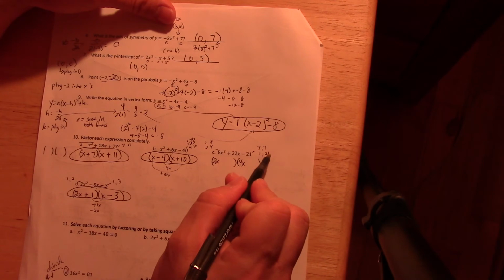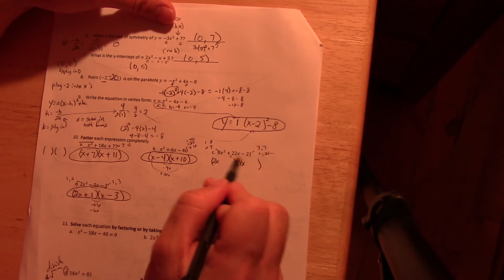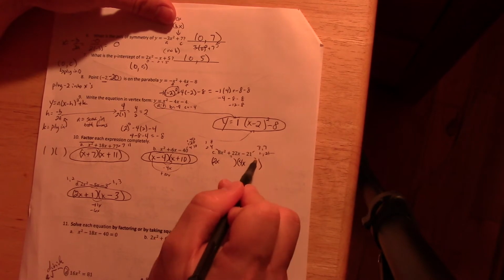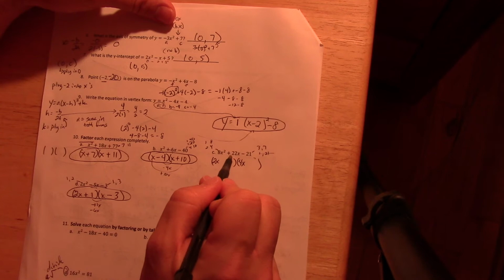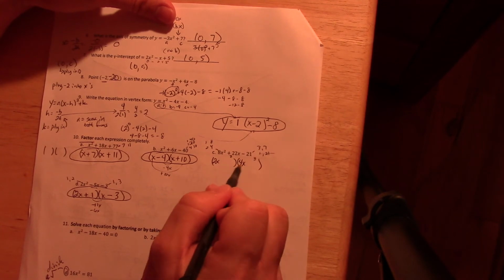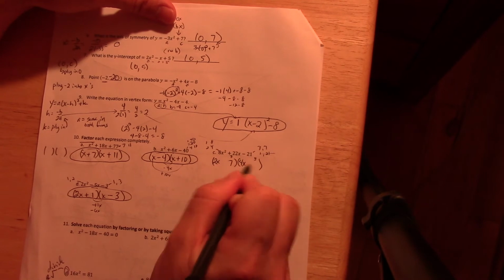1 and 21 is probably the last thing I want to check, so I'm going to try 3 and 7, and I'm just going to think about it here. 3 and 7 would give me 12 and 14. That's not going to give me that. Let me try 7 here and 3 here. That will give me 28 and 6. Well, 28 minus 6 will give me that, so that's it.